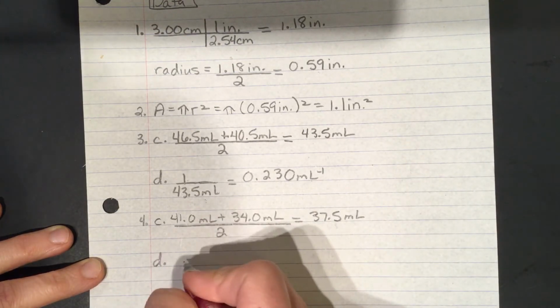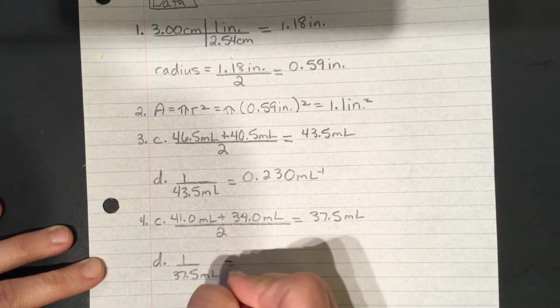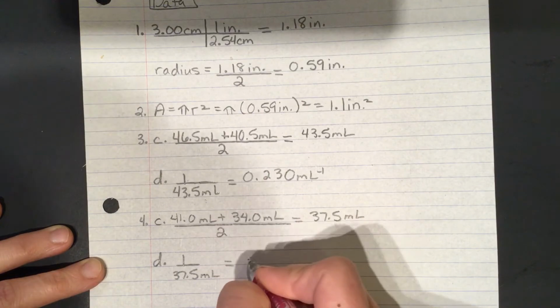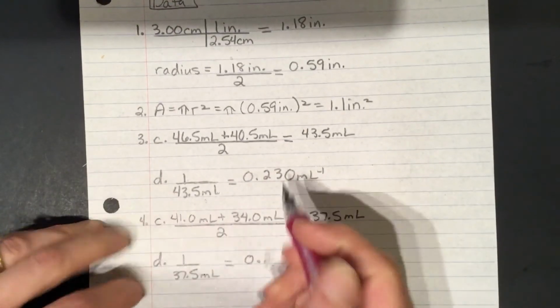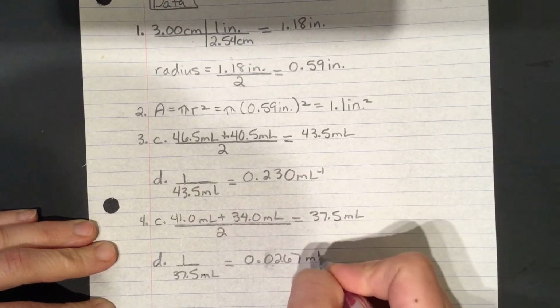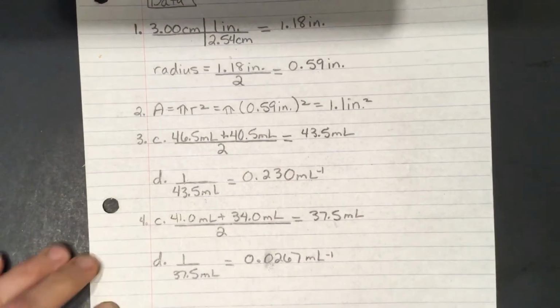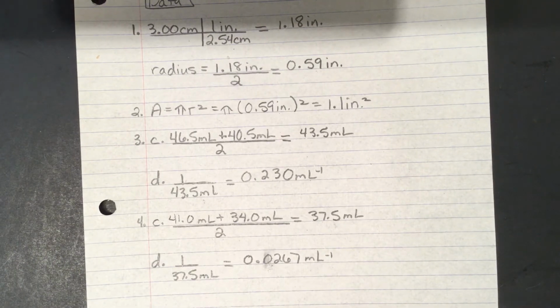For D, it's 1 over 37.5 milliliters. And so my answer is 0.0267 milliliters to the -1. So that's how you do that calculation.